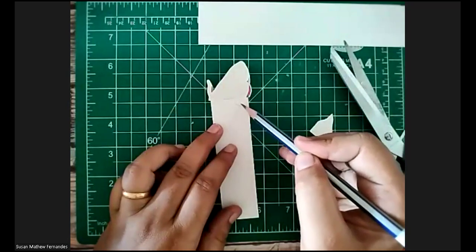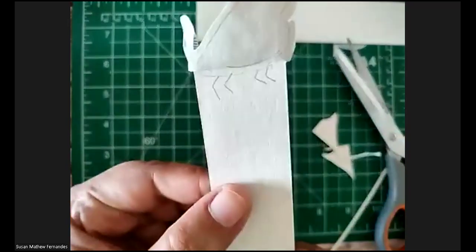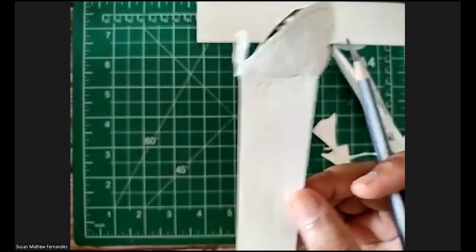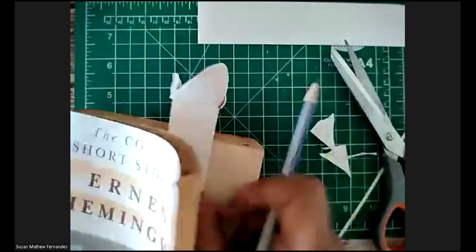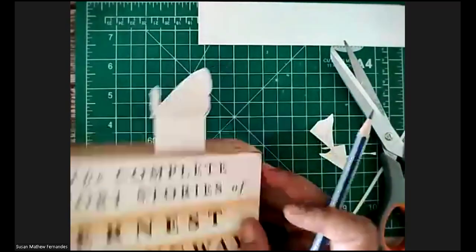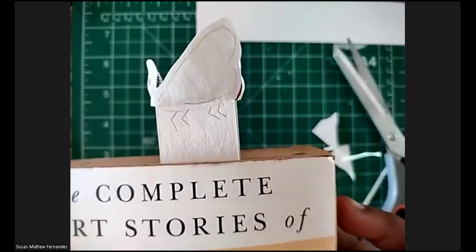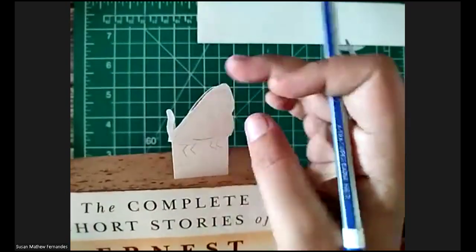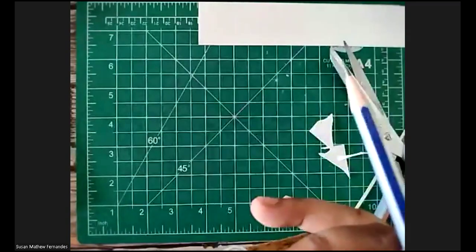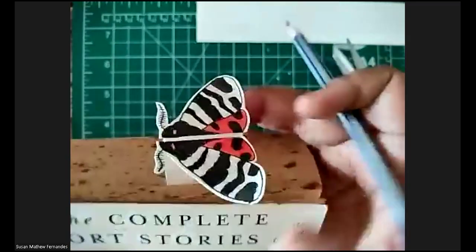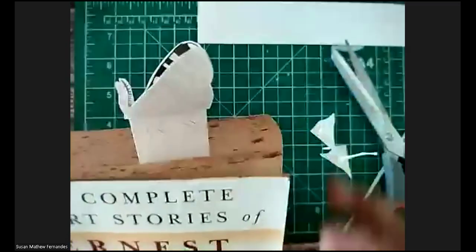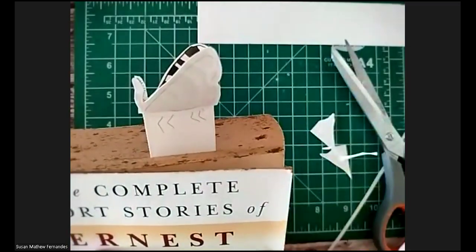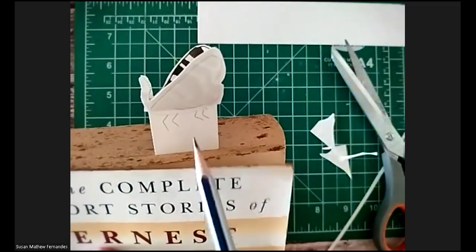Your butterfly is going to have feet. And when it has feet, you can put it here, just like this, and it would sit vertical also. So whichever way you look at it, if you keep it this way, you will have a butterfly on top. And if you keep it this way, it would be the side view of a butterfly. So that's what you can do if it was a butterfly.